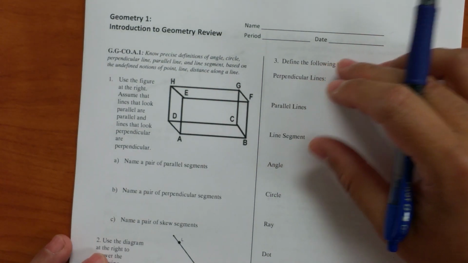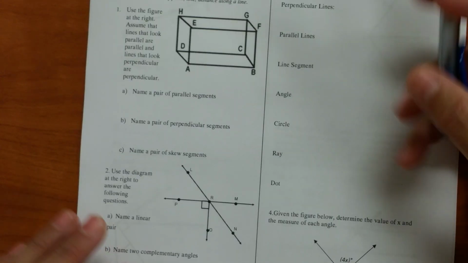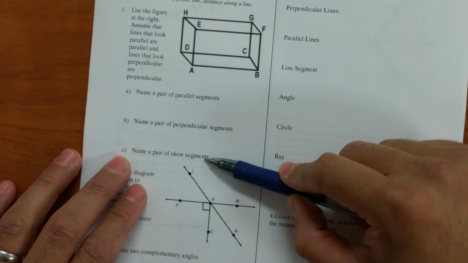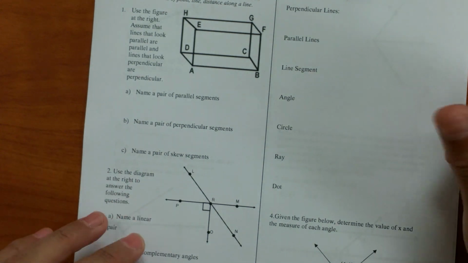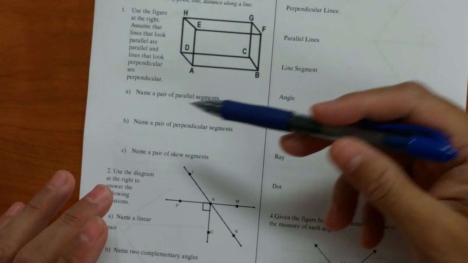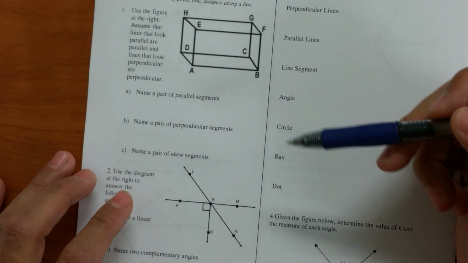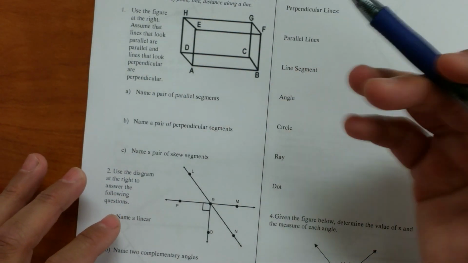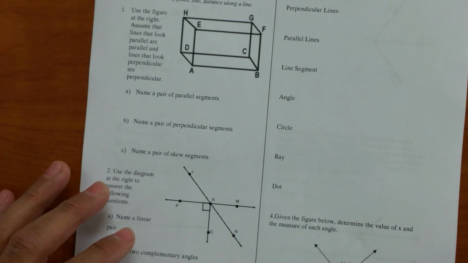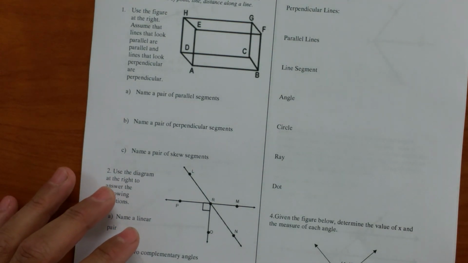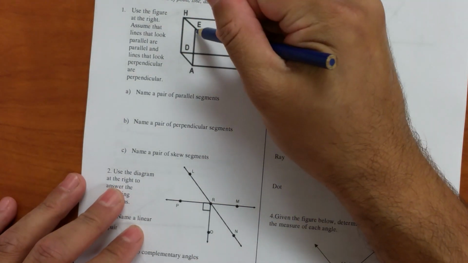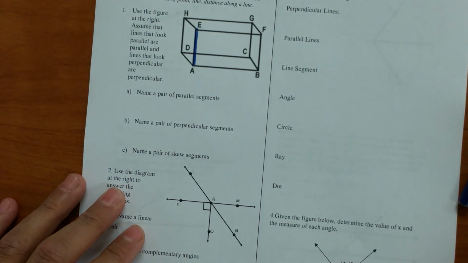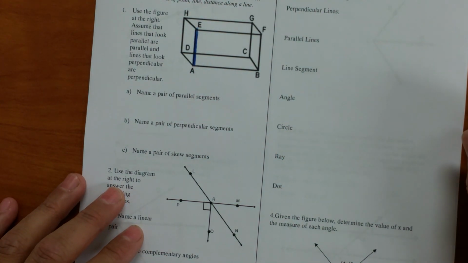A couple of these things I'm going to go through, starting with the bottom one. The bottom one says name a pair of skew segments. If I'm going to name a pair of skew segments, I have to start somewhere. They don't give you a place to start, so you just pick one. I'm going to pick EA, just because. So I'm going to start off with EA.